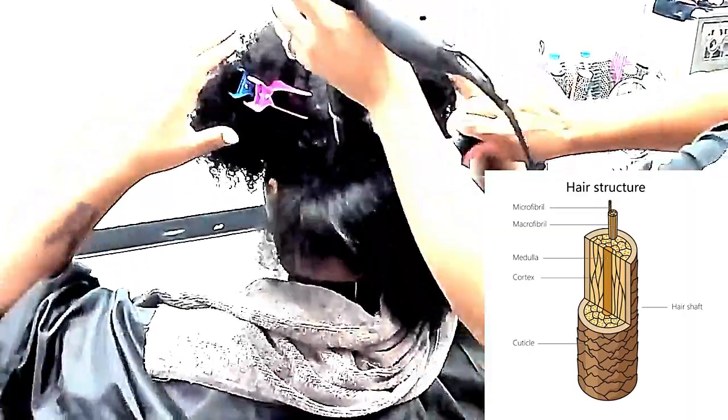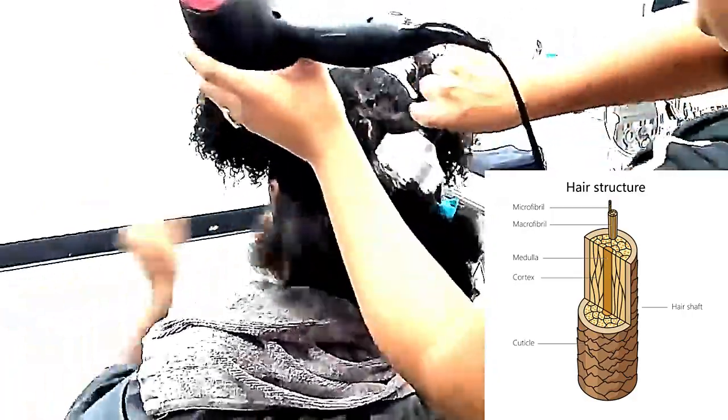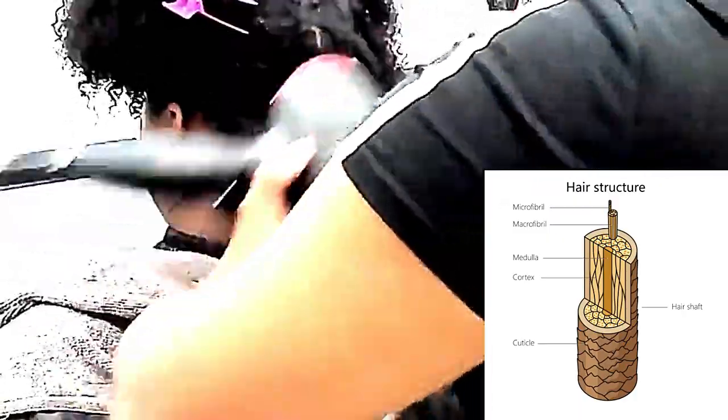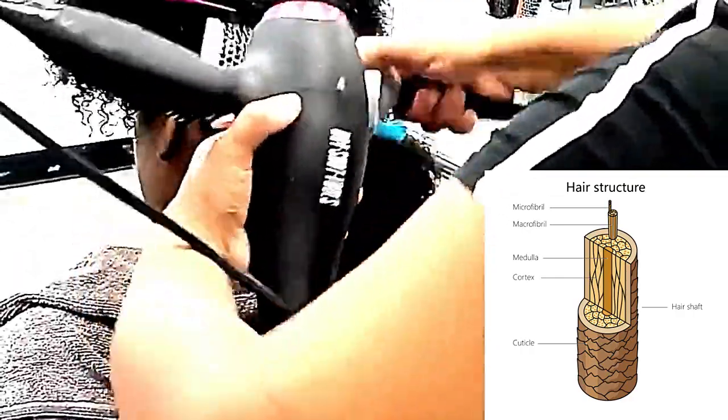Right in the lower right hand corner is what the human hair shaft looks like. You have the outer layer, which is the cuticle, and the inner layer, which is the cortex. The cortex is where all of the melanin in your hair lives.